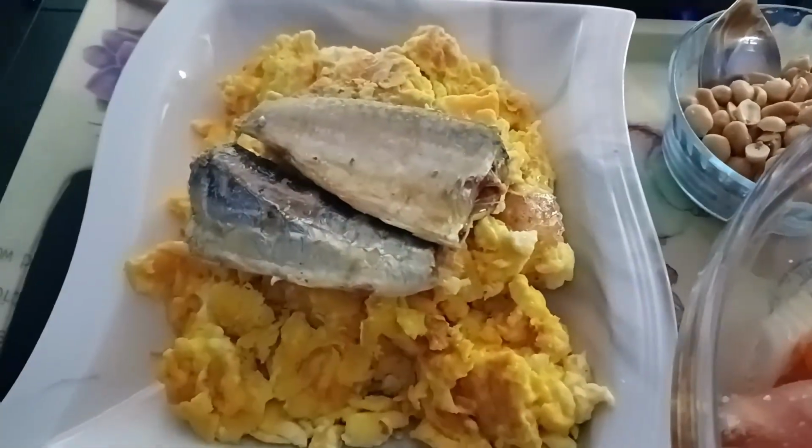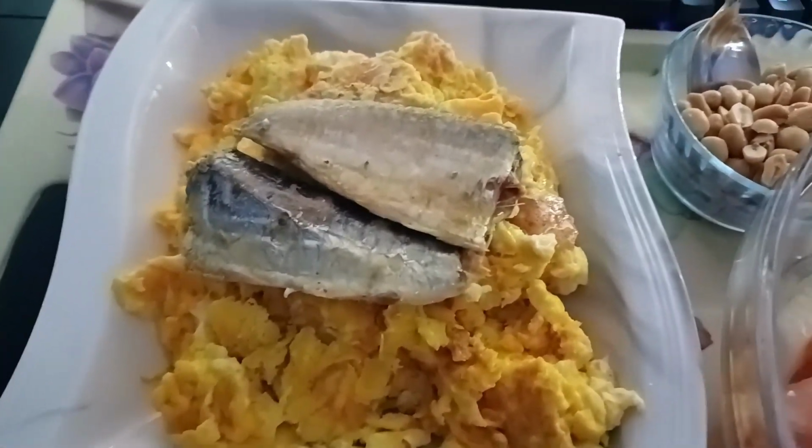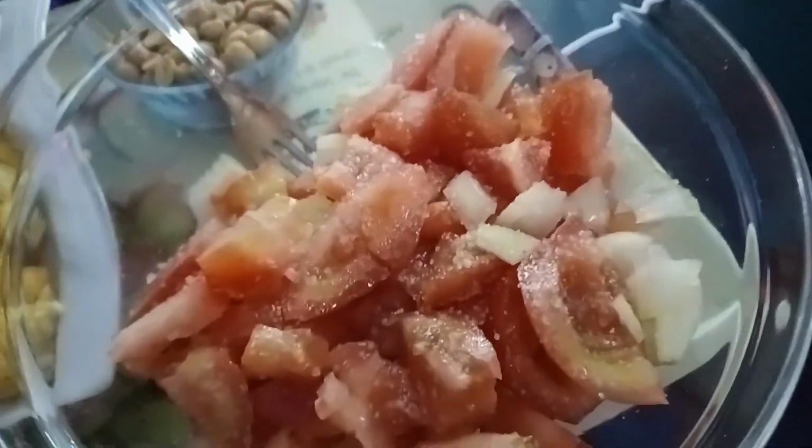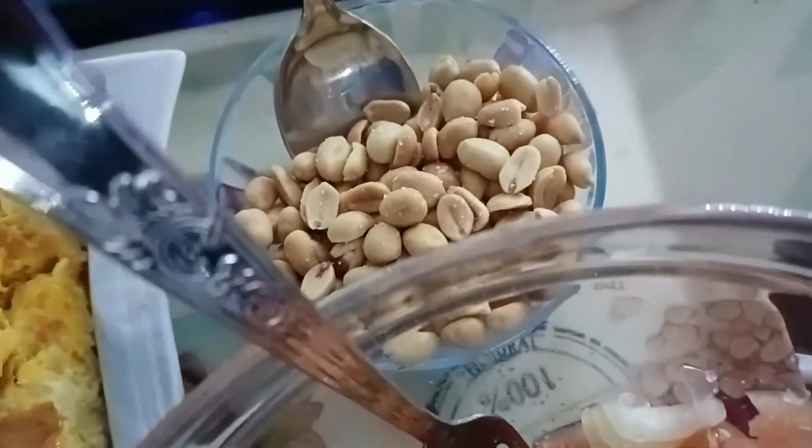Here we've got the meal. As always, 12 eggs with sardines for the protein, for the fats, for the omega-3. Some salad, just tomatoes and onions with a bit of salt. Some peanuts for the calories and for the fats as well. I'm gonna get this done and I'll see you on the next day, because after this I'm gonna edit and I'm gonna go to sleep. Let's go. Bye bye.